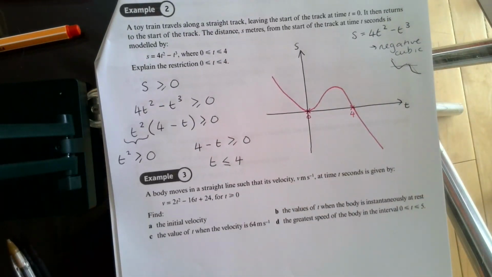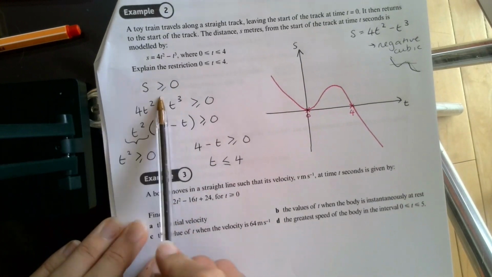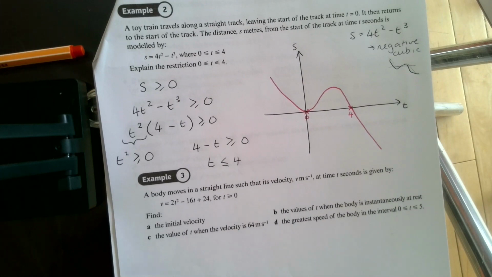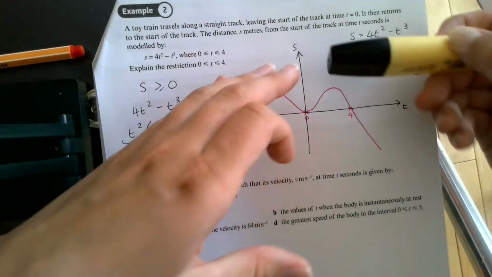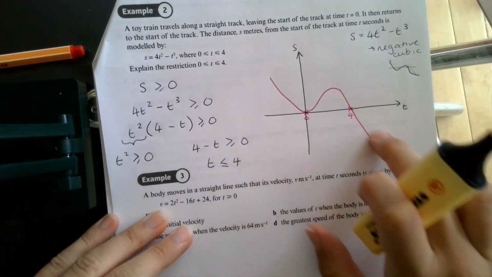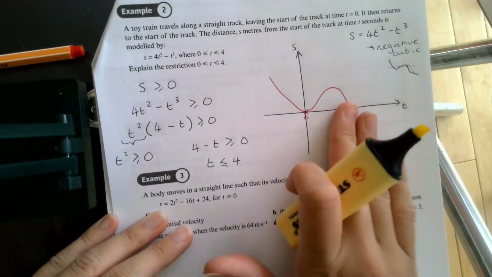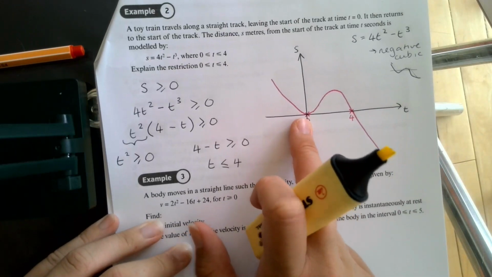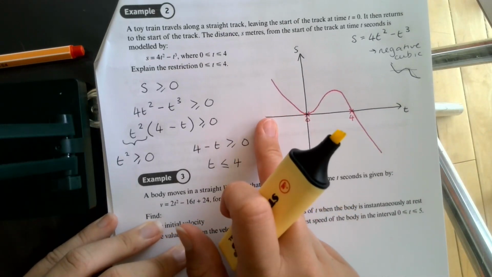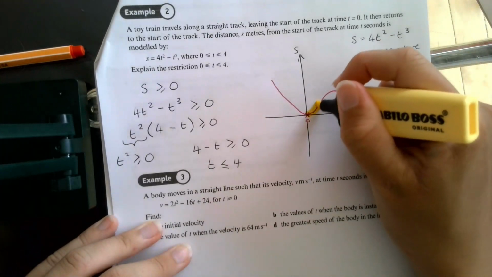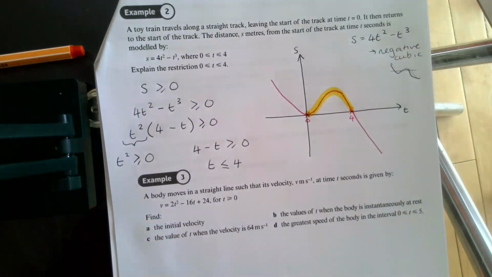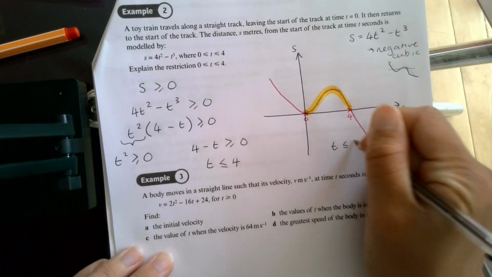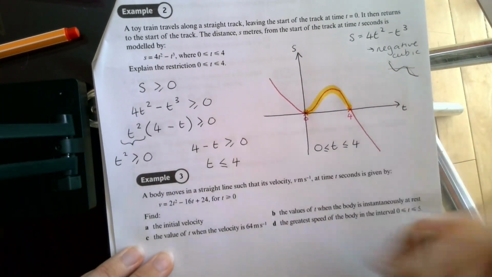Now, remember we said that distance must be positive. Well, the only section on this graph where distance is positive is this higher section here. Anything after t is 4 is negative, so we definitely can't include that section. We also know that t itself can't be negative. We can't have negative time. So the only valid section of the graph is actually this bit here. And that valid section is where t is between 0 and 4.